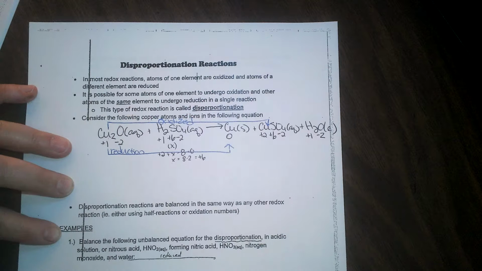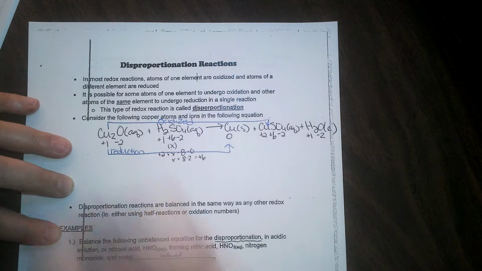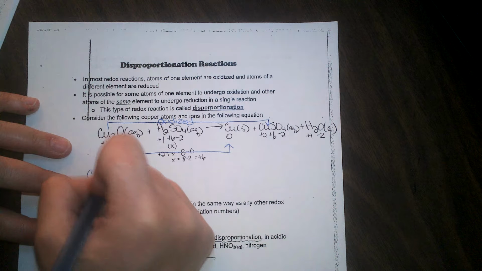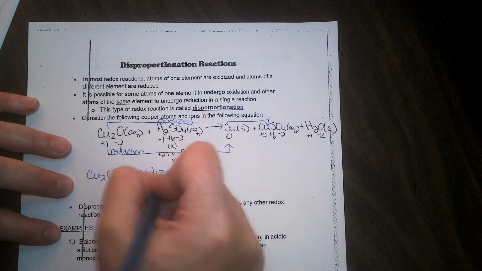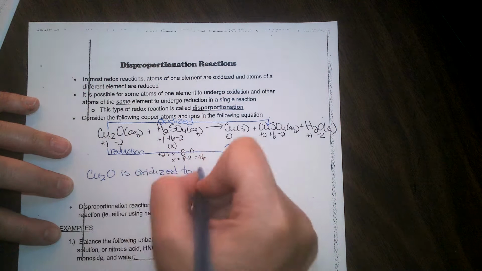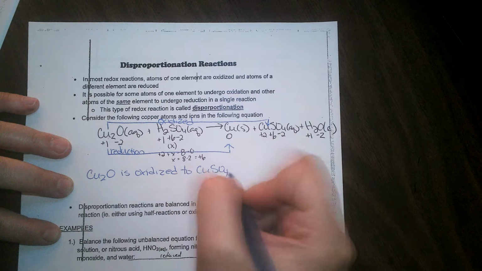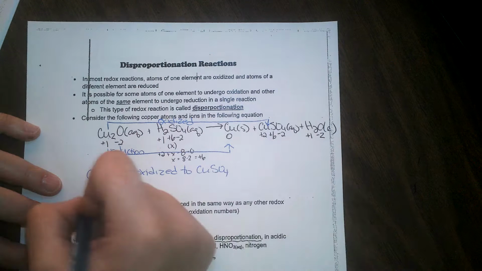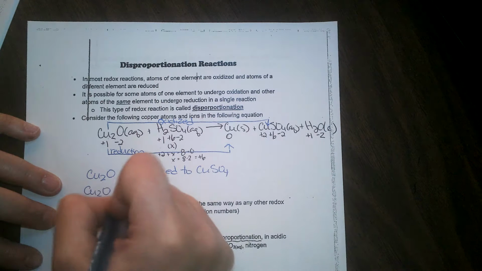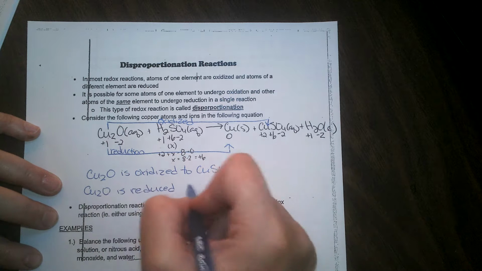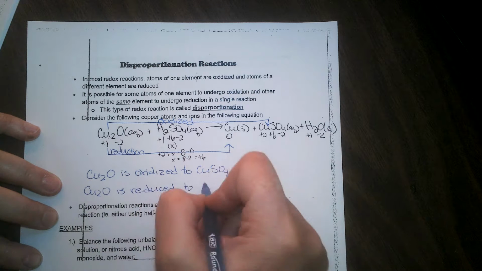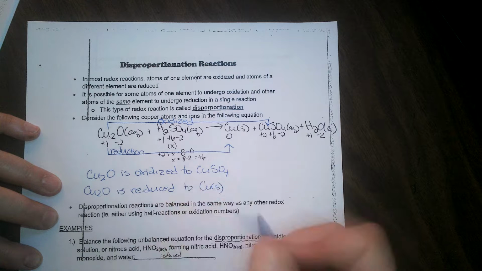Okay. So we can say that copper(I) oxide is oxidized to copper sulfate, and we can say that copper(I) oxide is reduced when we go to copper as a solid.